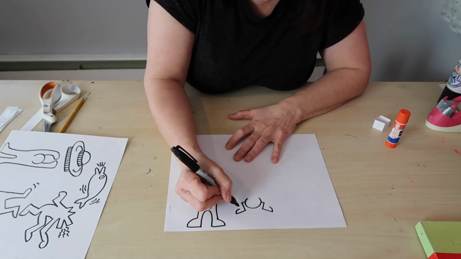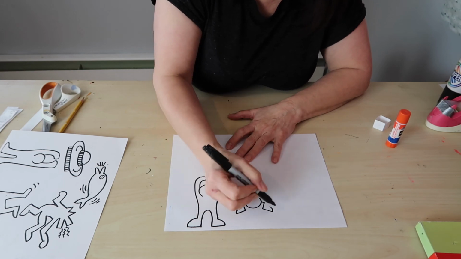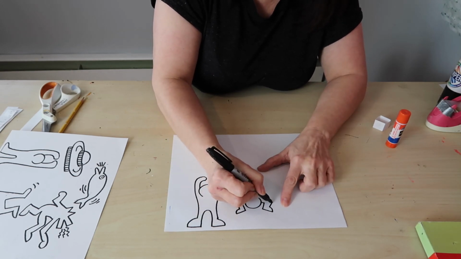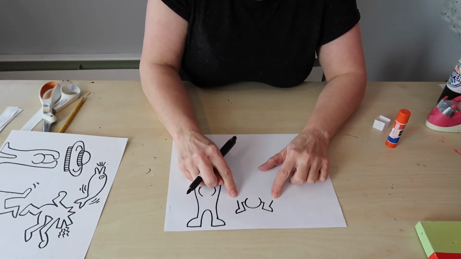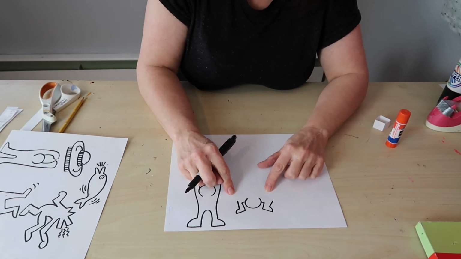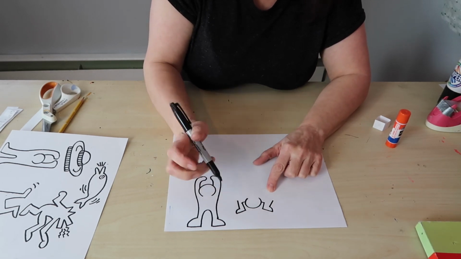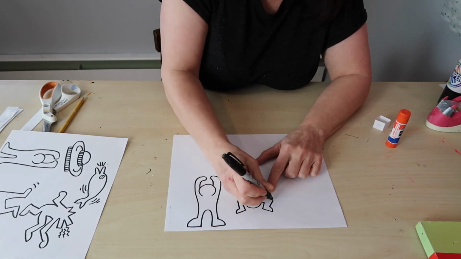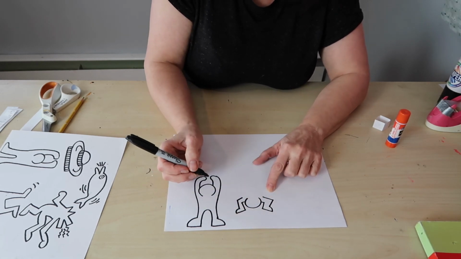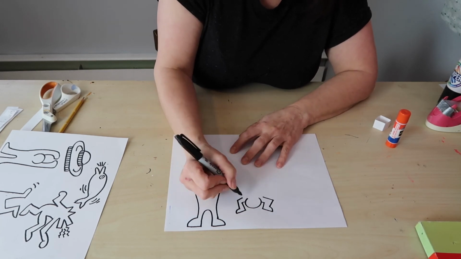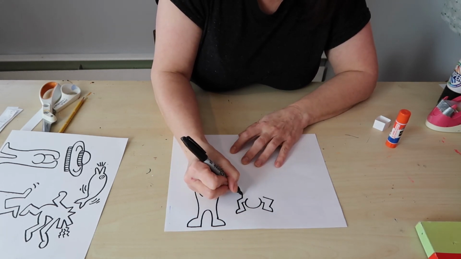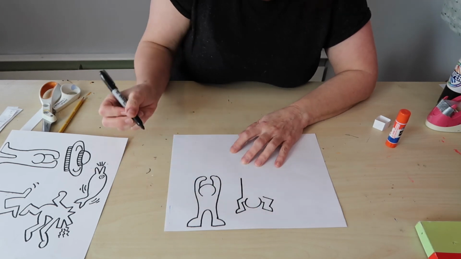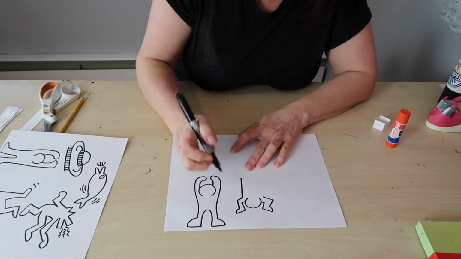From here, we're going to do some lines that are a little bit on an angle because he is standing on his head and holding his weight up. And then we're going to do the bottom of his arms. From there, the way he is standing on his head, we have one leg that is completely extended.